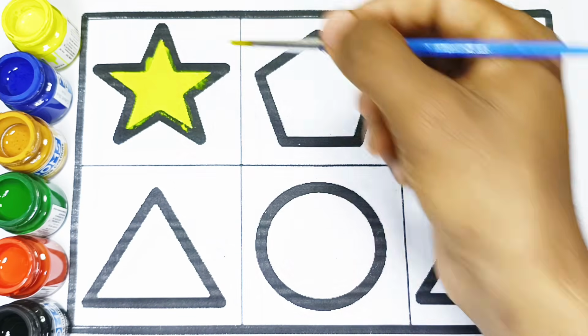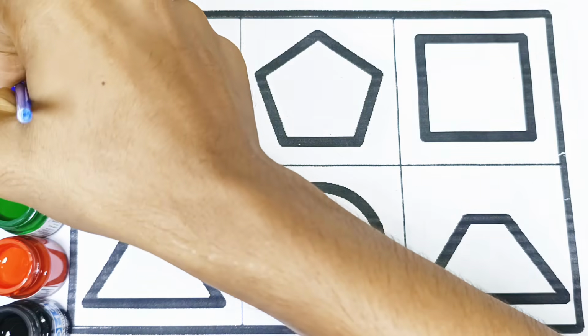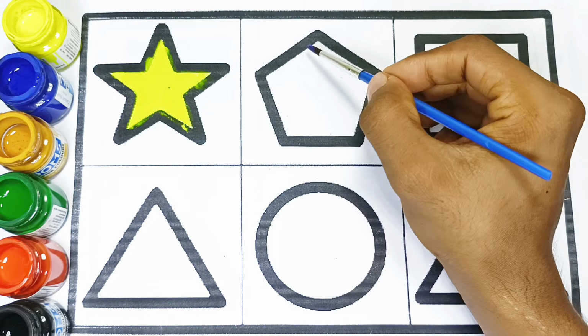Star, the shape of star. Kids, now you draw pentagon, the shape of pentagon, and use blue color.